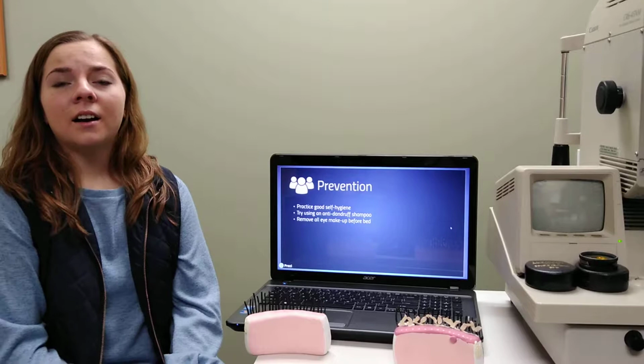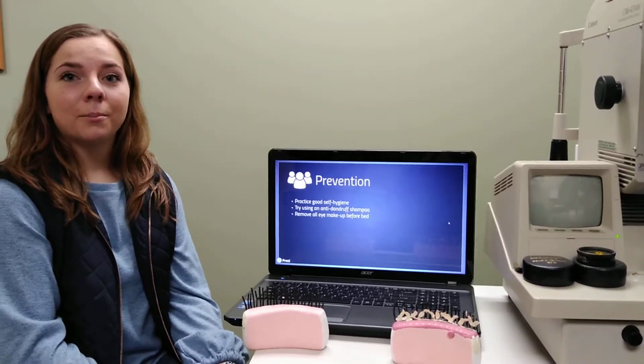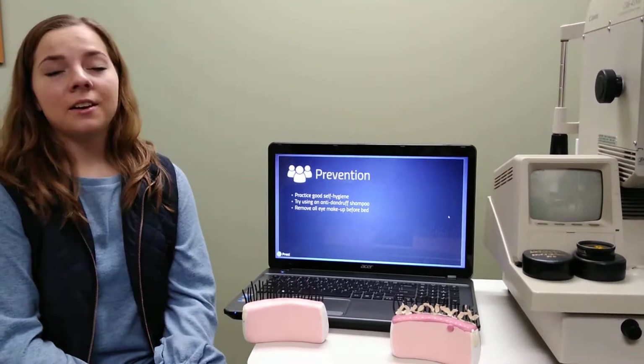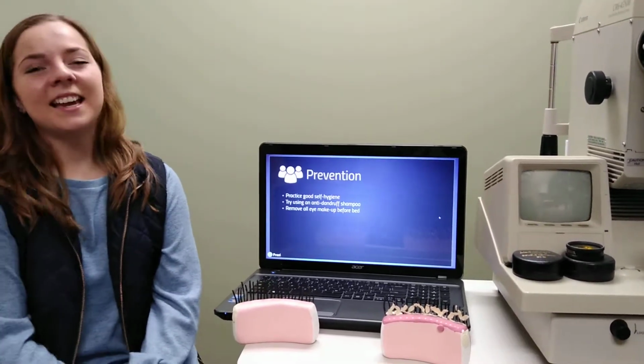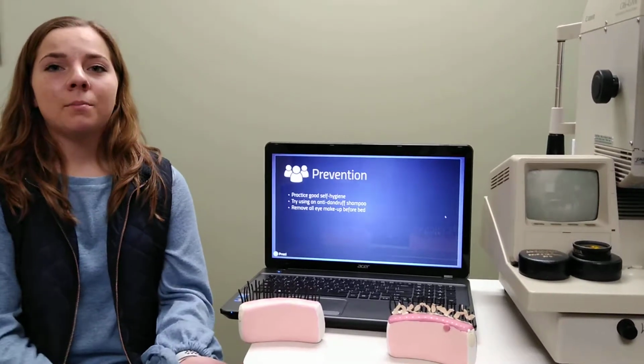And then lastly, there are a couple tips to prevent blepharitis. So first of all, make sure you guys are just practicing good self-hygiene. Keep those eyes clean. They are really important to your overall health. Also, you could try using an anti-dandruff shampoo so you don't have that buildup of the skin and the flakiness. But not in your eyes, right? Right. Okay. Keep that on your hair. And then lastly, make sure you guys are removing all of your eye makeup before bed, because that does get really nasty during the night when that bacteria does build up.